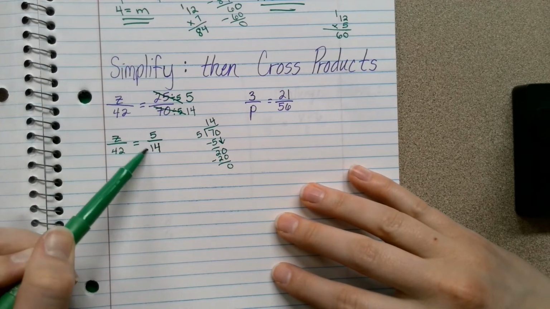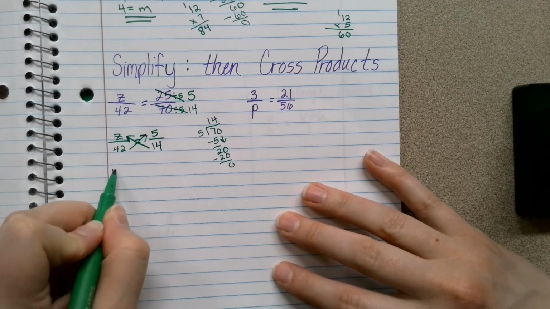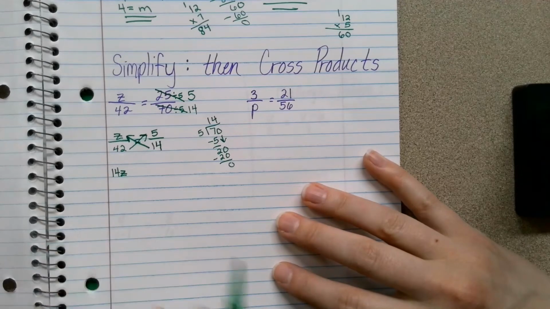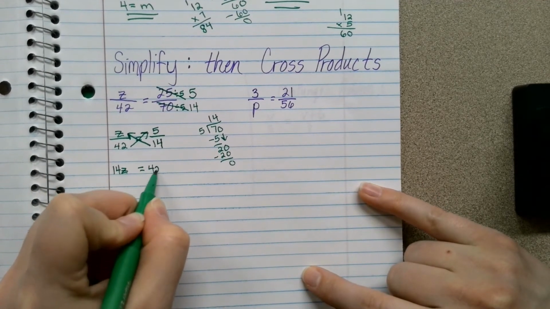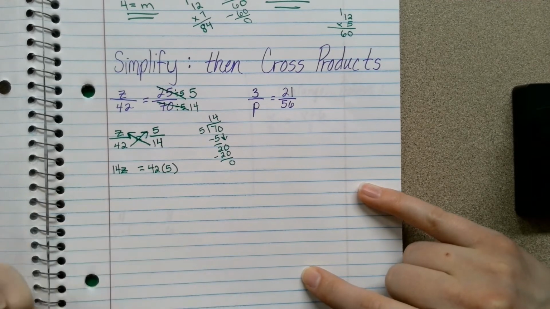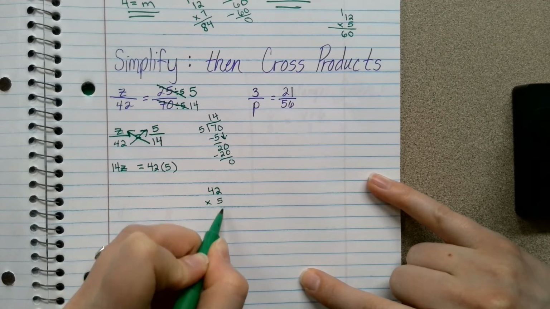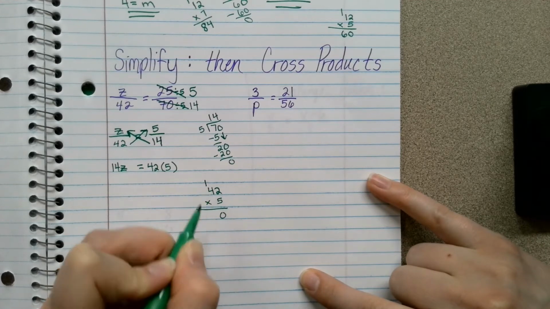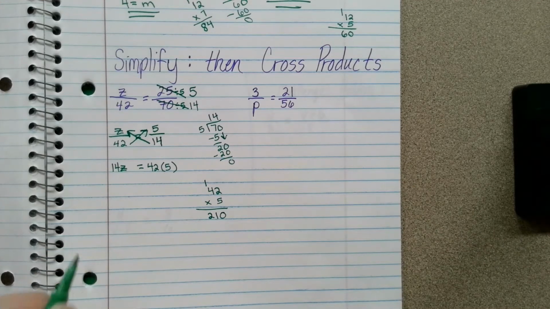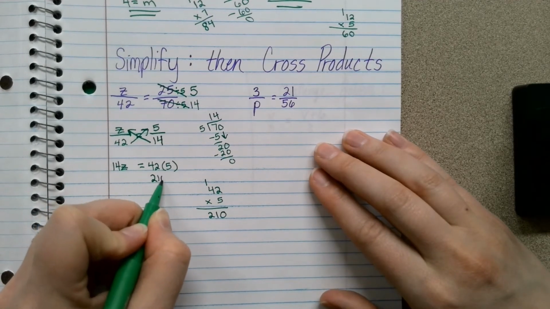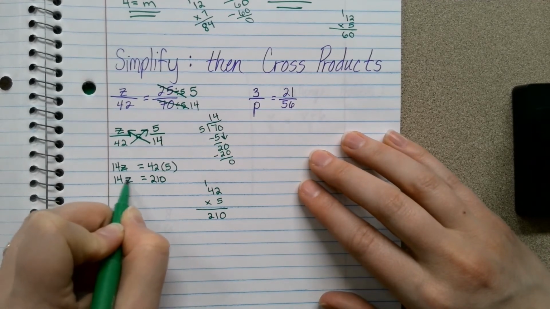We still do cross products, multiplying diagonally. So we're going to have 14z. Notice how the number goes first before the variable. And then 42 times 5. When we simplify, again, always showing that work off to the side, which gives us 210 is equal to the 14z.